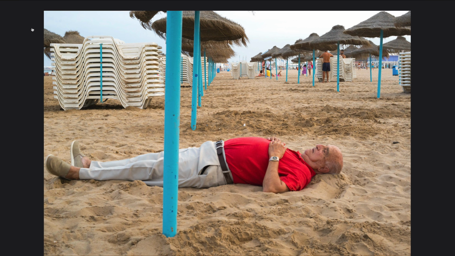And here you can see how the color is playing a big role in the shot. That red shirt really pops out, especially against the sand, that sort of yellow colored sand, and the contrast that's created by the light color of his pants and his black belt. And then the other color that plays a big role here are these poles that repeat throughout the frame.